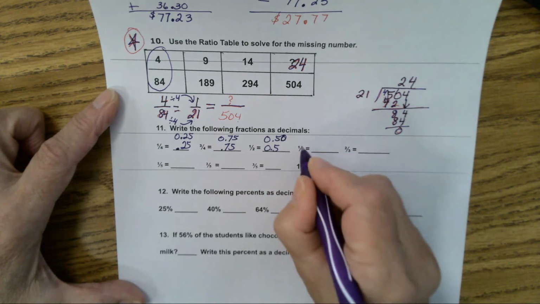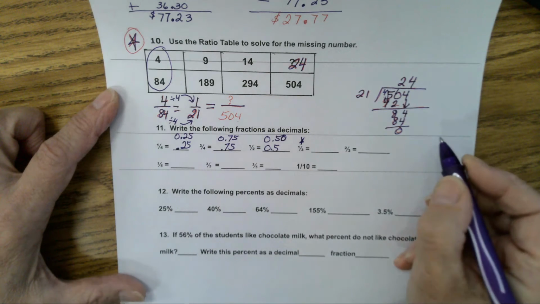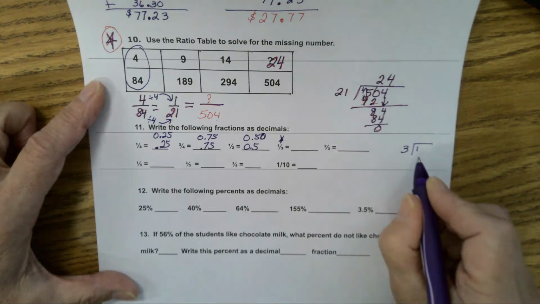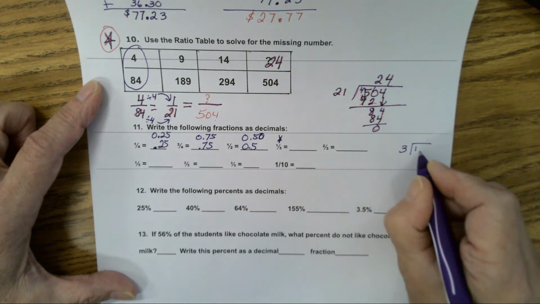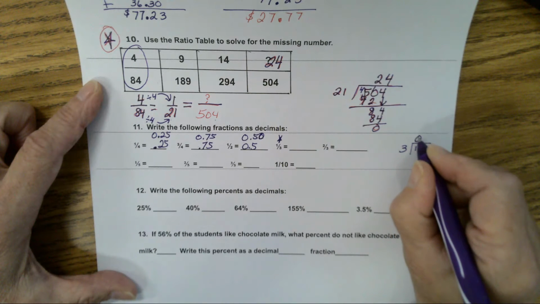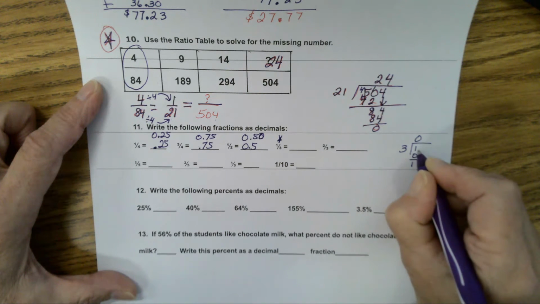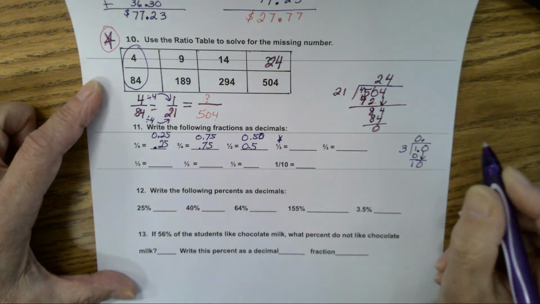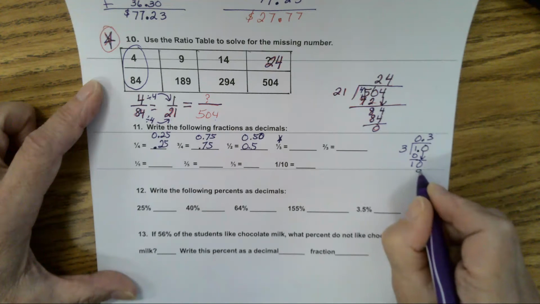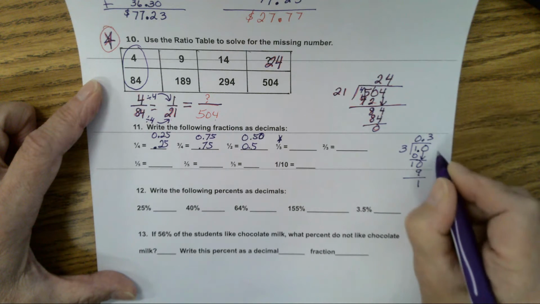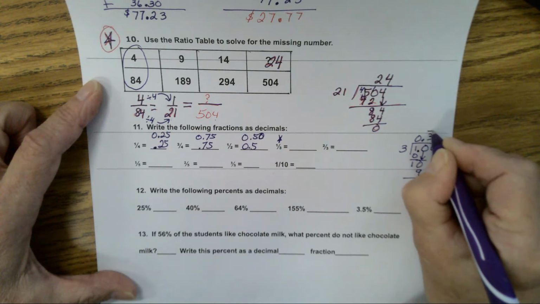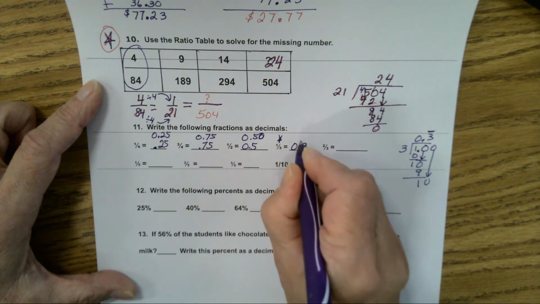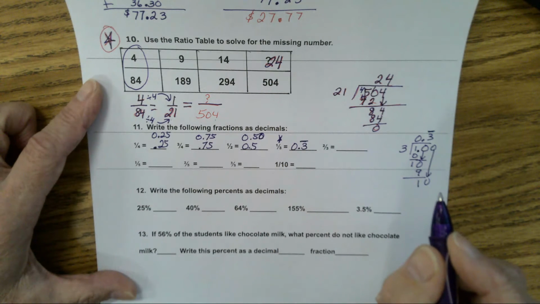Now, let's put a little star. 1/3. Now, if you don't remember what they are, you just divide. 1 divided by 3. The top number goes in the box, the bottom outside. How many 3's are in a 1? 0. Put in a decimal point. How many 3's are in a 10? 3. 9. Subtract. Now, it's just going to repeat, isn't it? So you put a line over the 3. 1/3 is 0.3 repeating. Okay? Any questions on that?